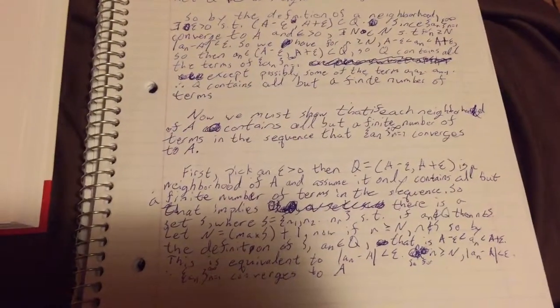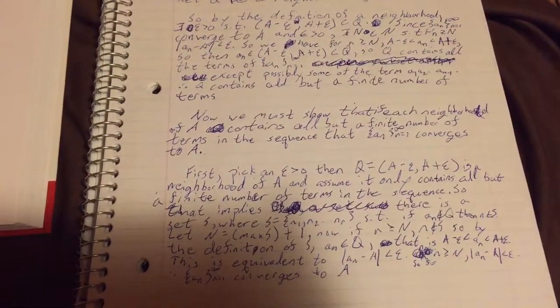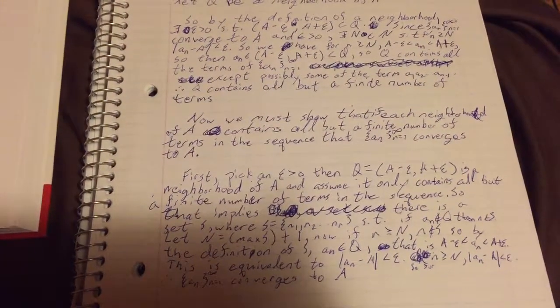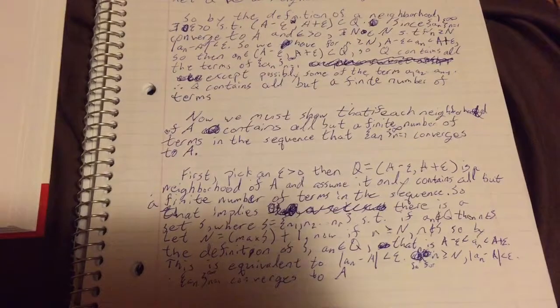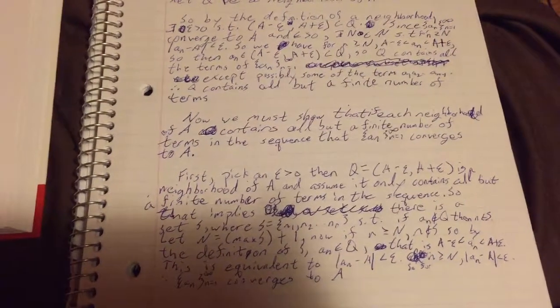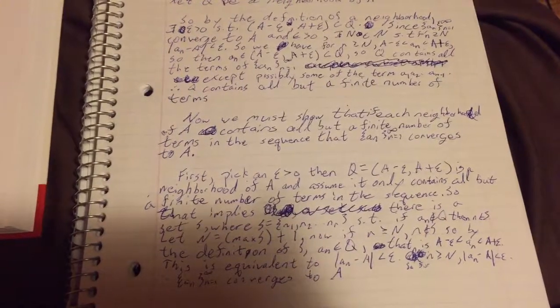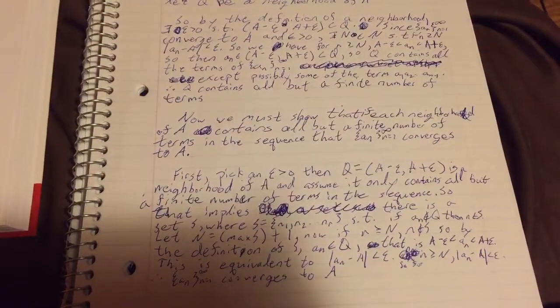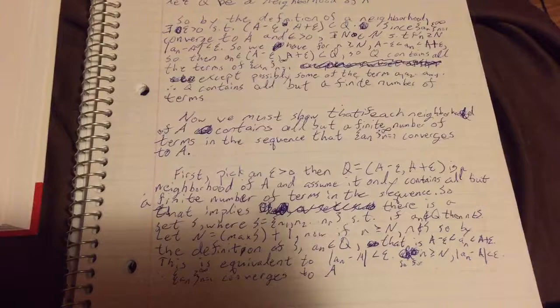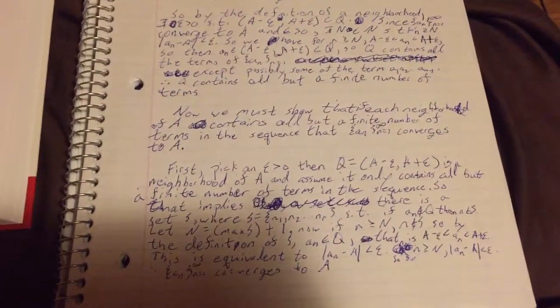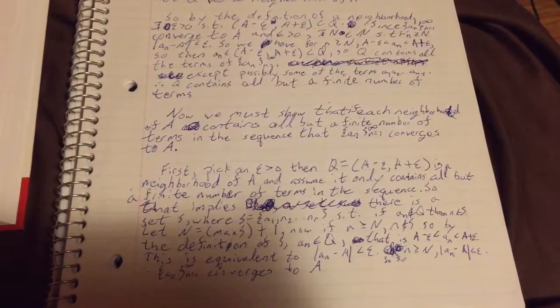That is, A minus epsilon less than a sub n less than A plus epsilon. This is equivalent to that absolute value from earlier, that the absolute value of a sub n minus A is less than epsilon. So for little n greater than or equal to big N, we have the absolute value of a sub n minus A is less than epsilon. Therefore, our sequence converges to A by the definition of converging to a point A.